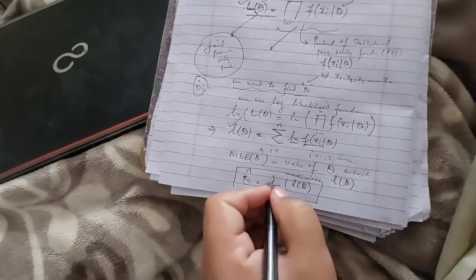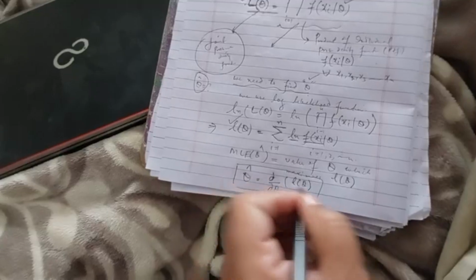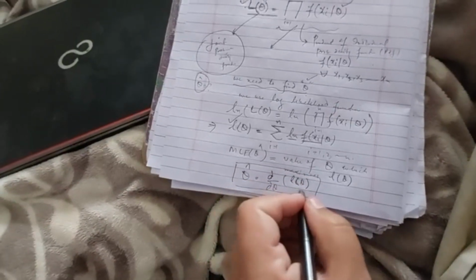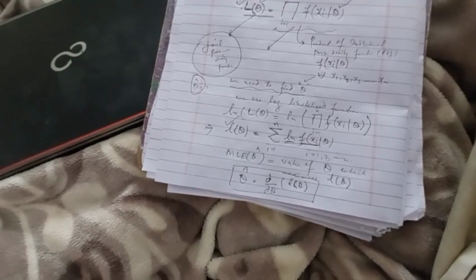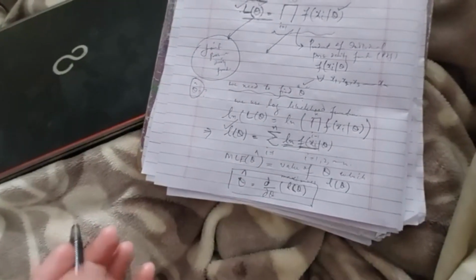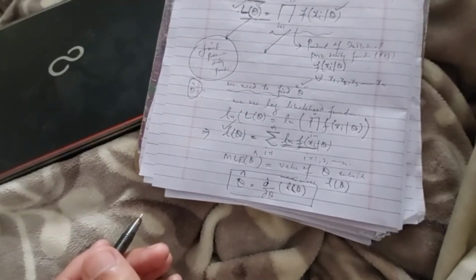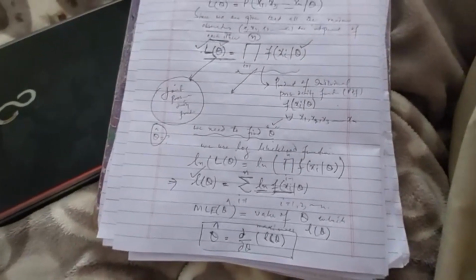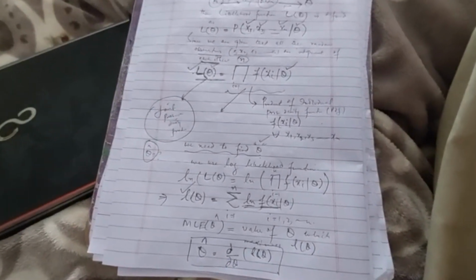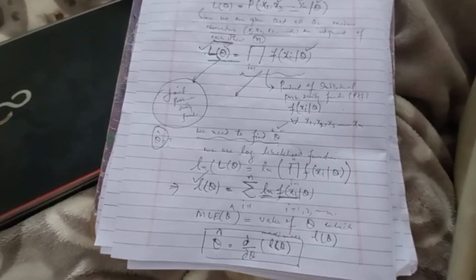So we take the partial derivative with respect to theta of this log function, and it gives us theta bar. So that is how we actually find the MLE estimate.